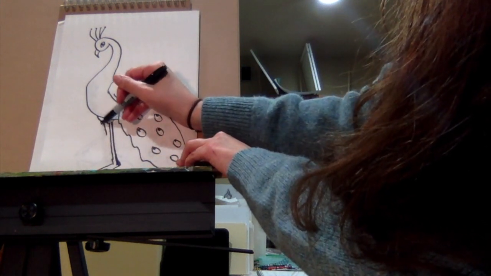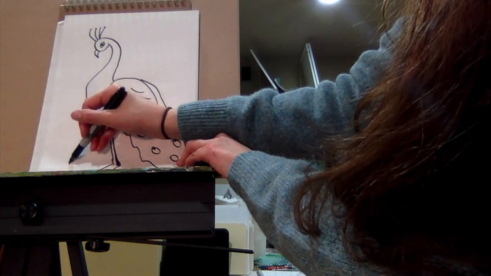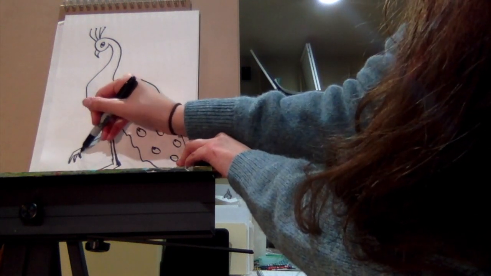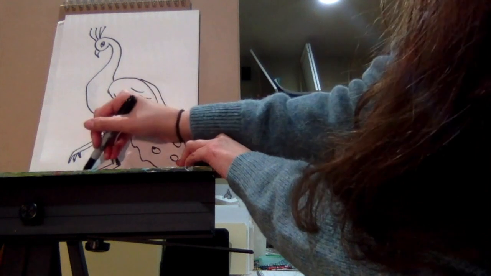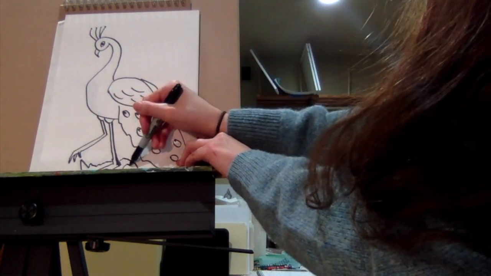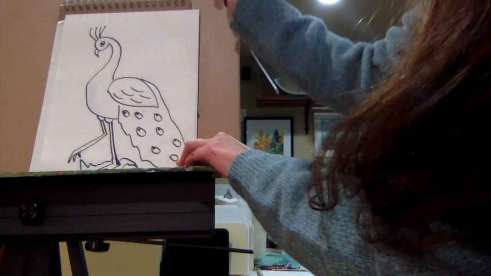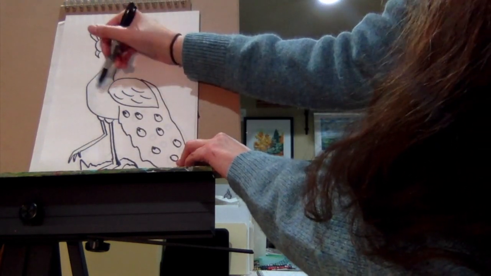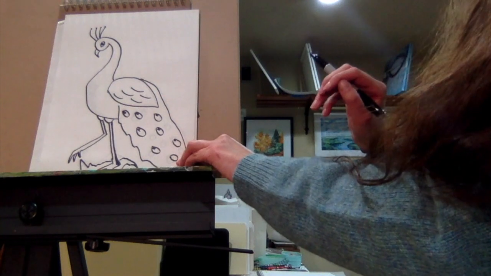And then this one has a little bent leg, standing on that wood stump there. And we can do a few lines here, or you could just leave it empty.